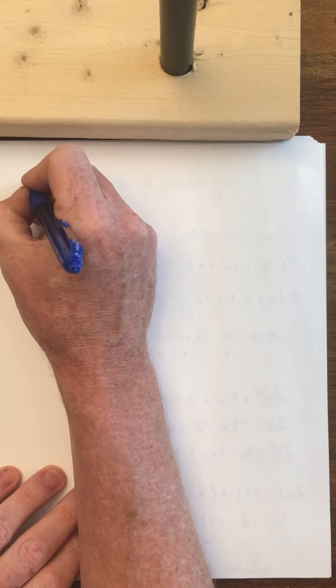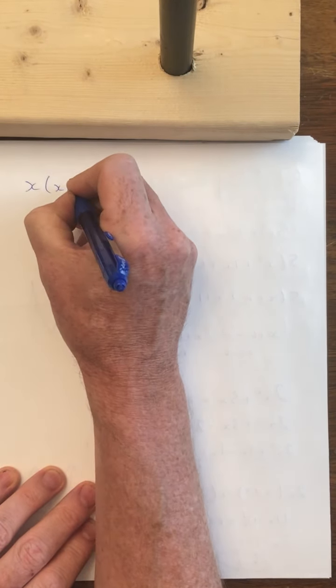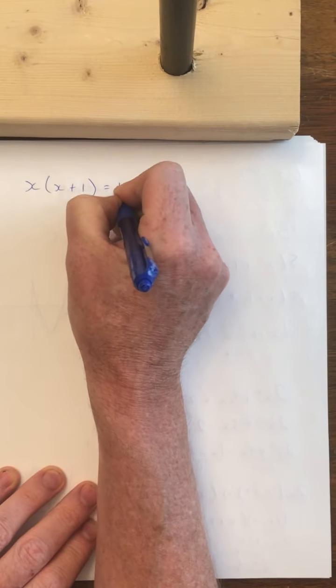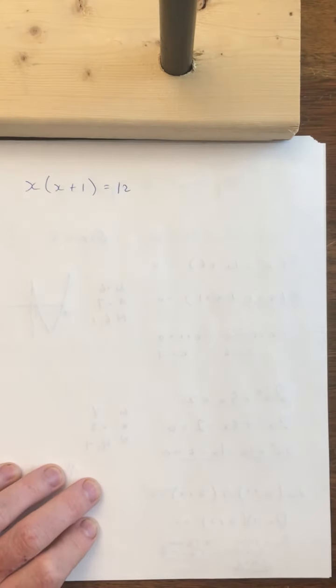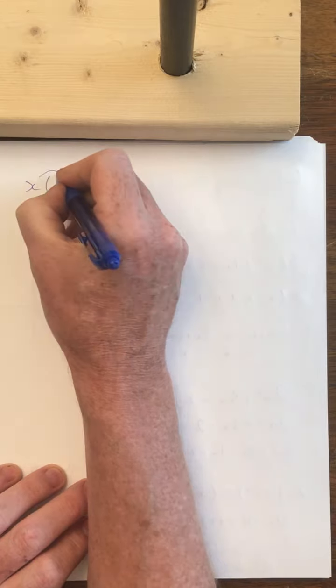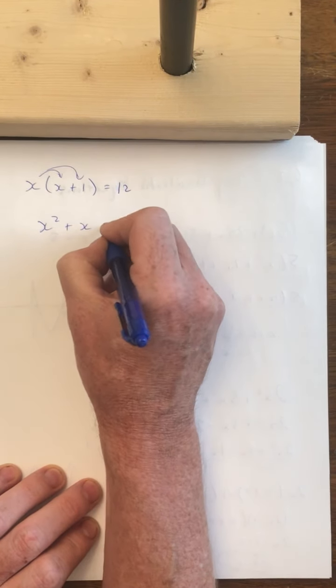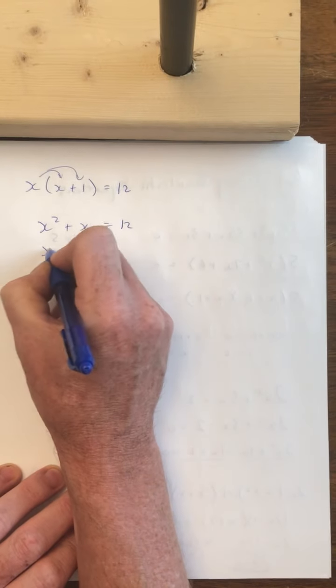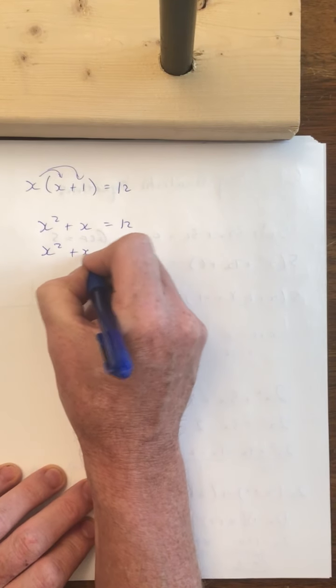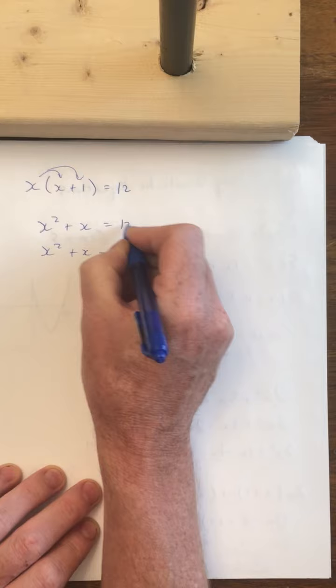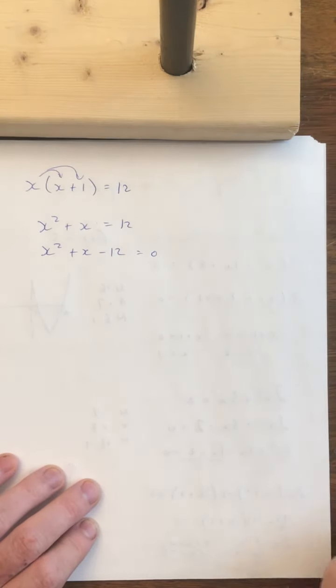A couple other ways that you might see this. You might see something like this. So we can simplify. Let's do our distributive property. We get x squared plus x is equal to 12. x squared plus x minus 12 is equal to 0, moving that to the other side of the equal sign.